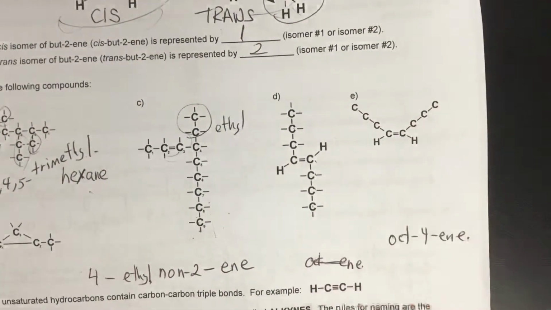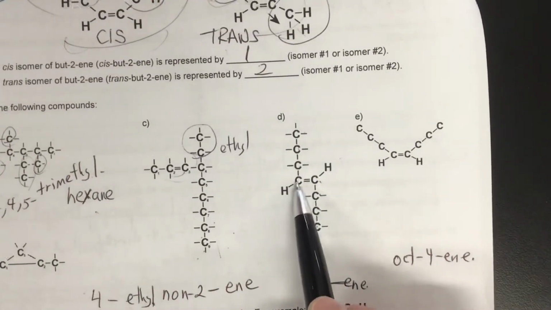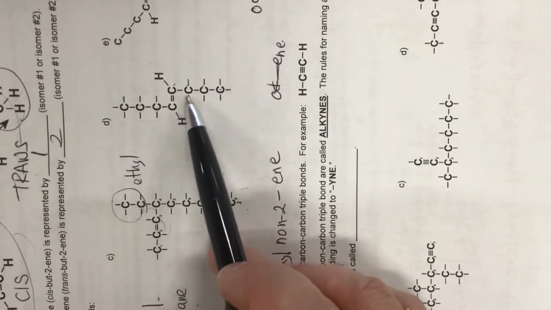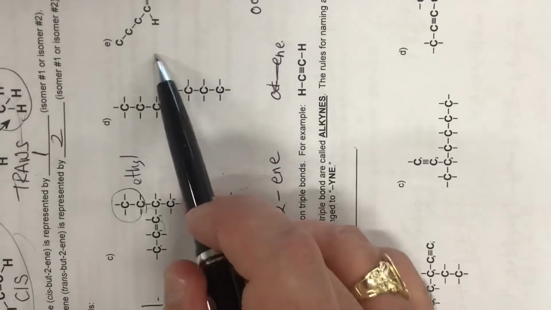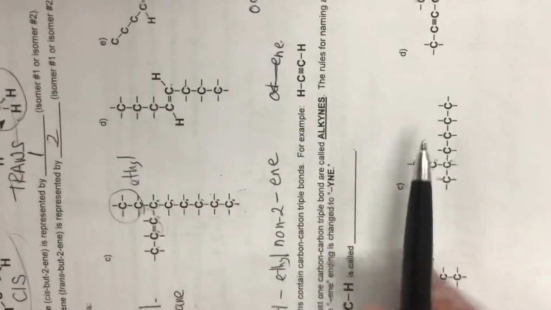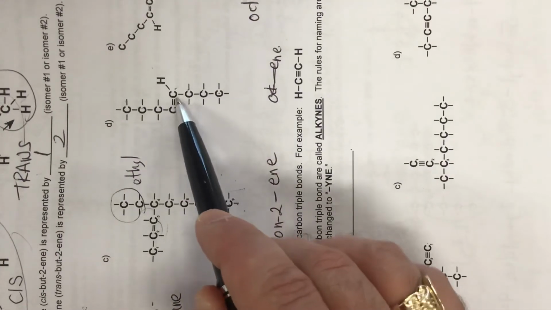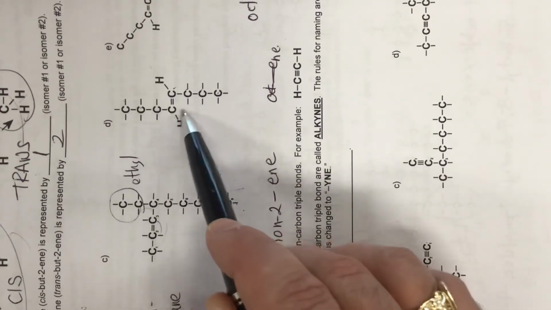Okay, so that includes everything, but look at how it's set up. Maybe it's easier to see it if you flip it like this. So this part could be up here, and this part could be down here. So this is one where there could be some sort of rotation along the double bond.